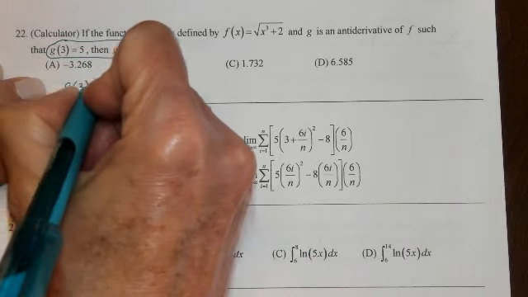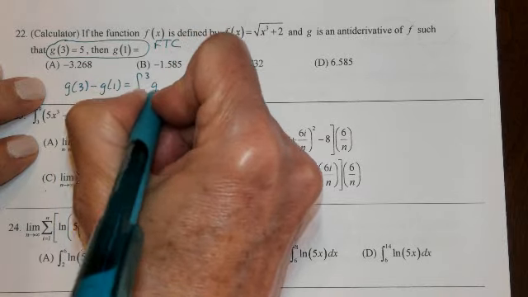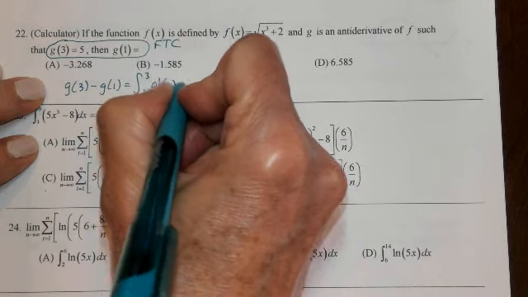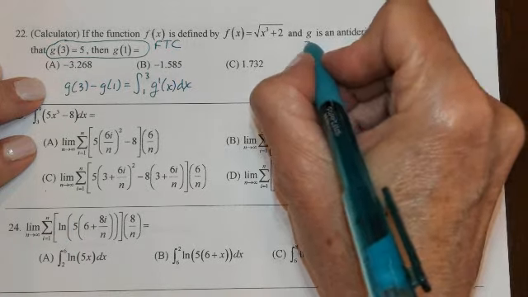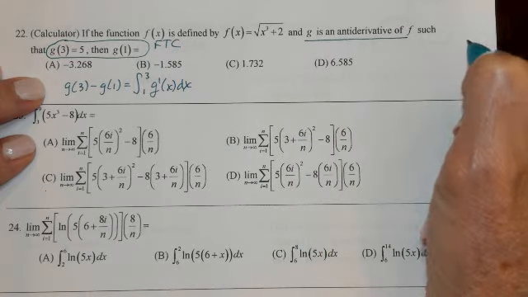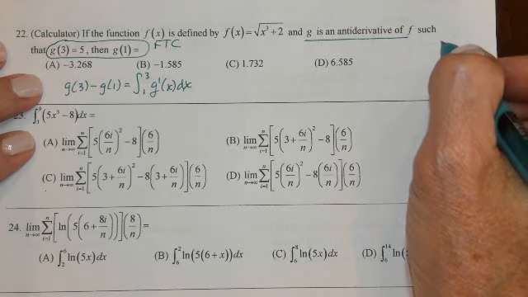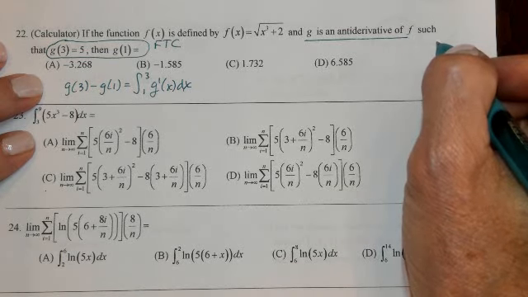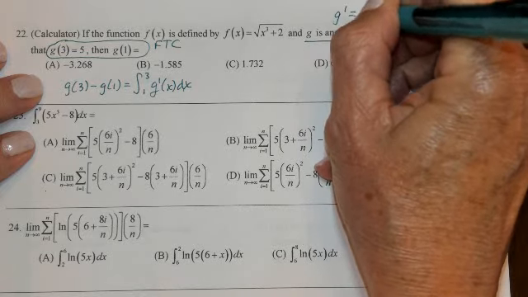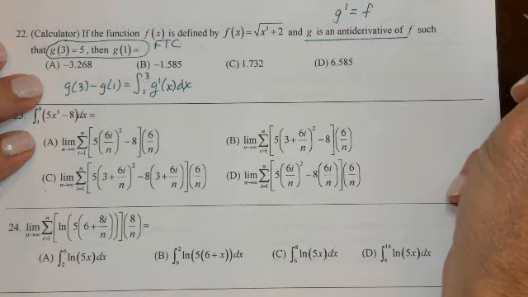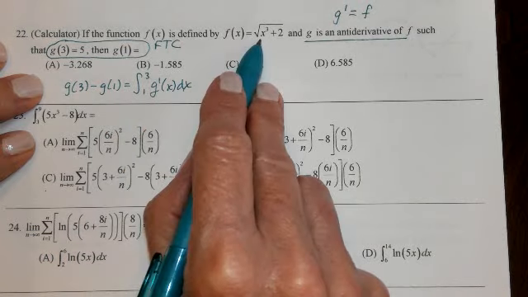G of 3 minus g of 1 is equal to the integral 1 to 3 of g prime. My question is, what is g prime? Well, g is an antiderivative of f. If g is an antiderivative of f, then g prime must be f. Has to be. So g prime is this function value.